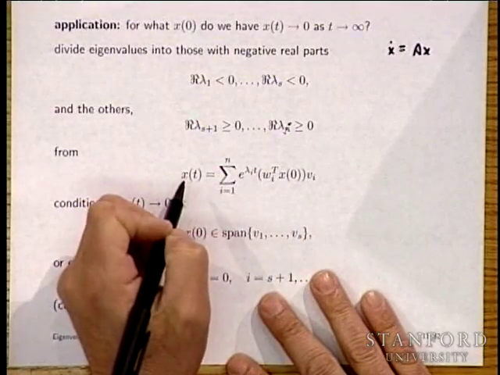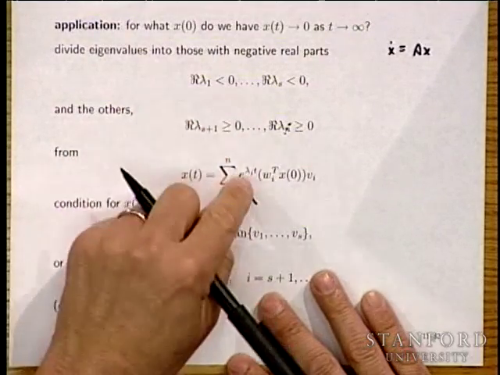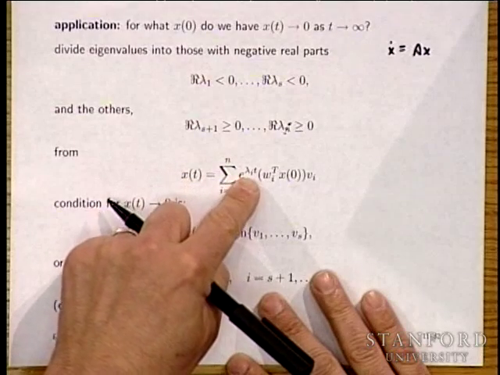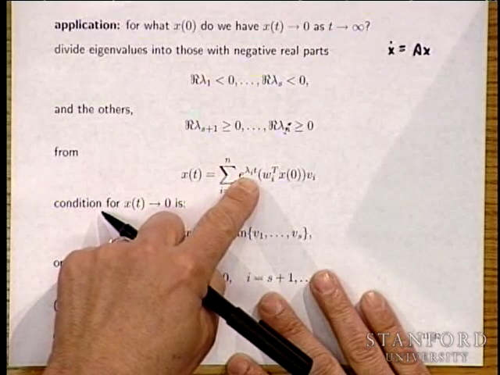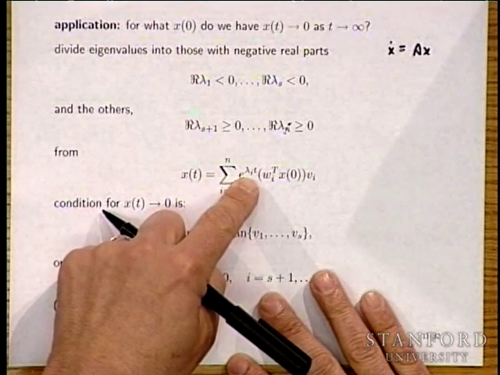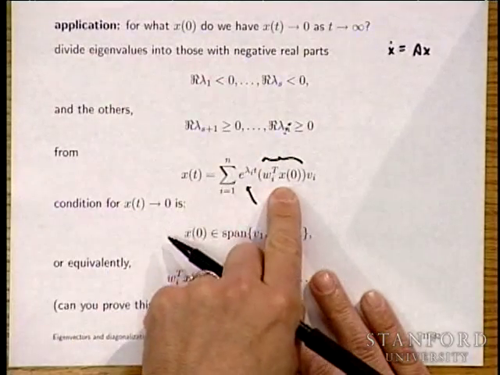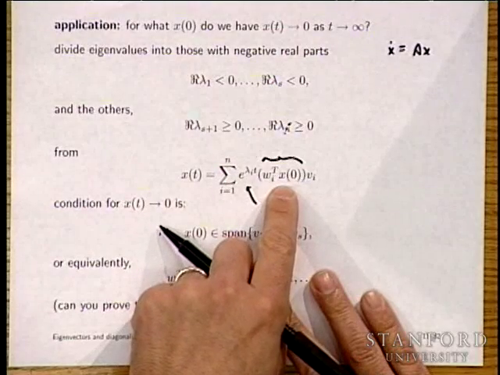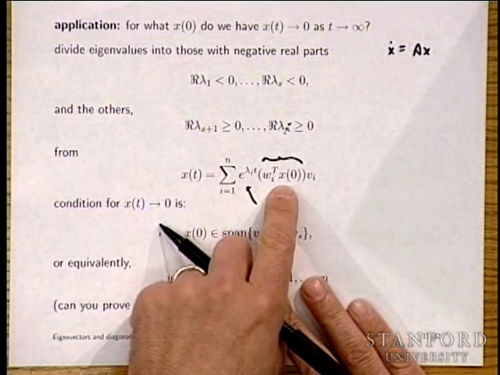This thing will go to 0 provided the following holds. The first s terms in here shrink. The remaining s plus 1 through n do not shrink. Therefore, this will go to 0 provided these numbers are 0 for s plus 1, s plus 2, and so on. That's one way to say it.